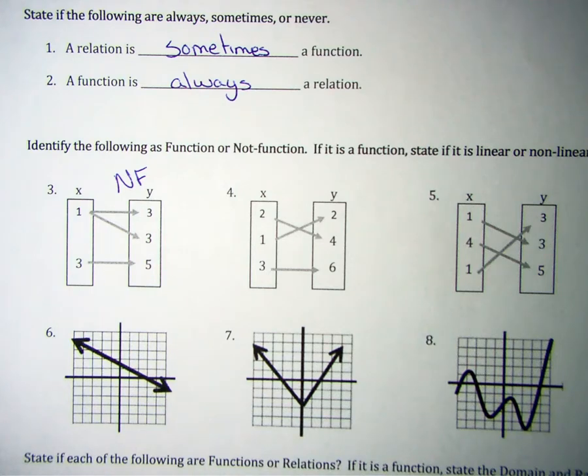Problem number 1. A relation is sometimes a function. Remember that in order for it to be a function, it cannot have repeating x values. A set or list of ordered pairs can have repeating x values and still be a relation, though. So a relation is sometimes a function, but a function is always a relation.